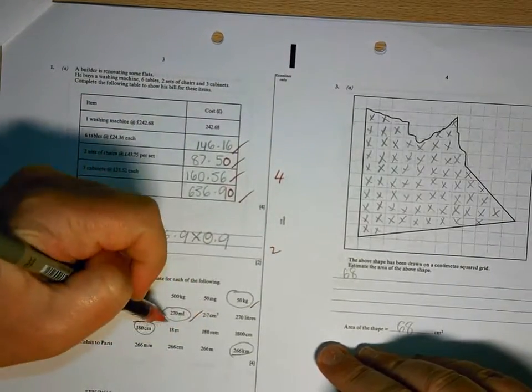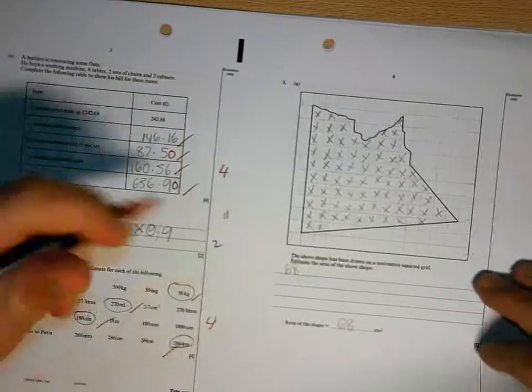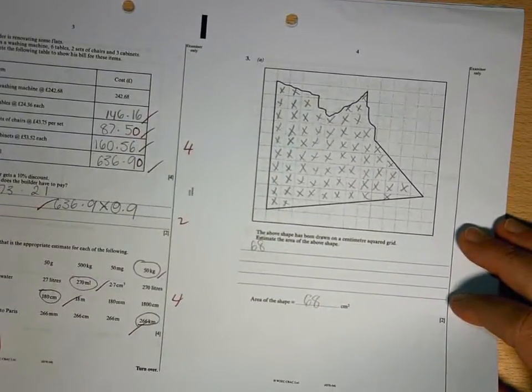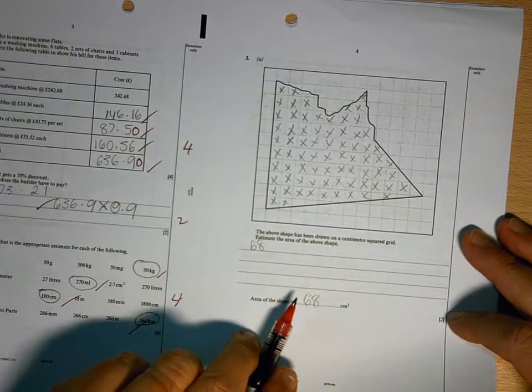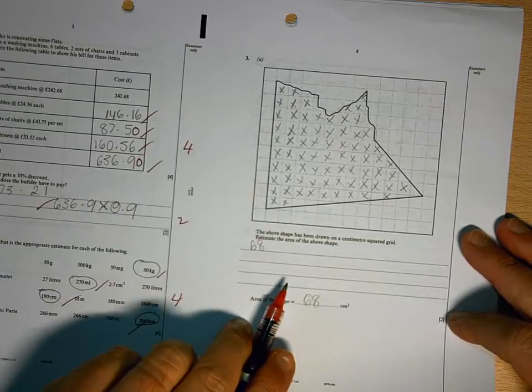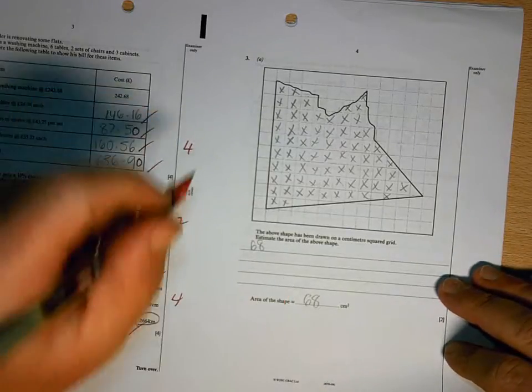Kilograms, millilitres, centimetres, kilometres. Good. Now with this one, you are out of range. The answer, they will accept anything between 72 and 78.